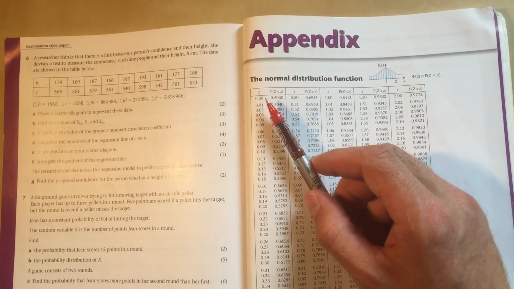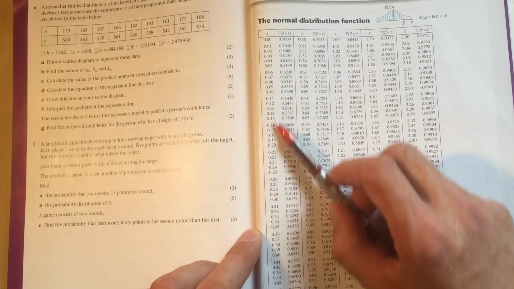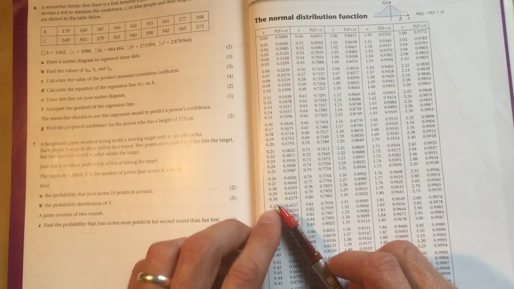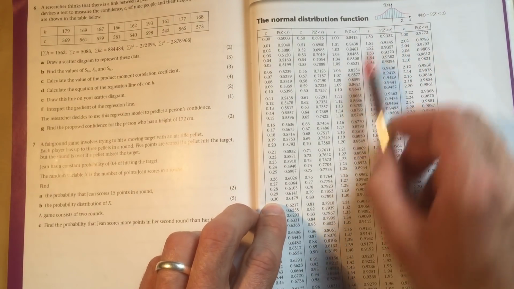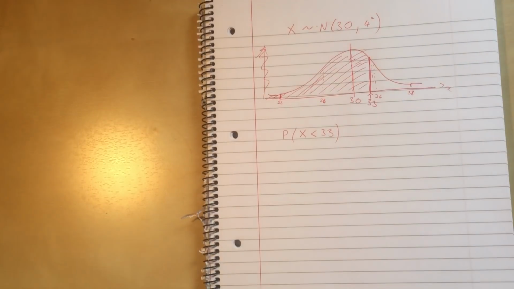So if I was interested in the probability of being less than or equal to 0.3, I would look down this column here, and I'd have 0.3. I've gone past it, haven't I? And the area to the left of that 0.3 is 0.6179, okay? So I just look it up in a table.